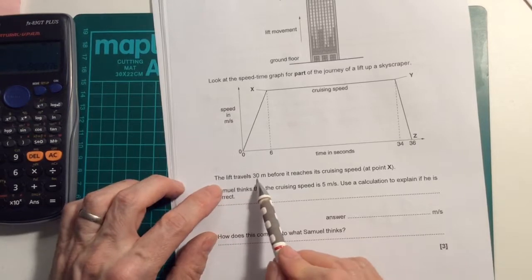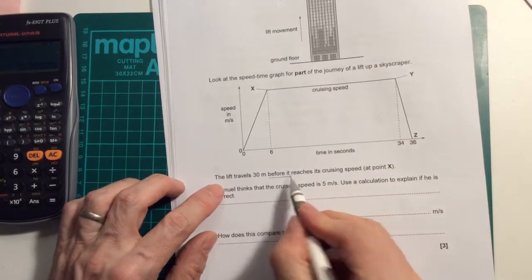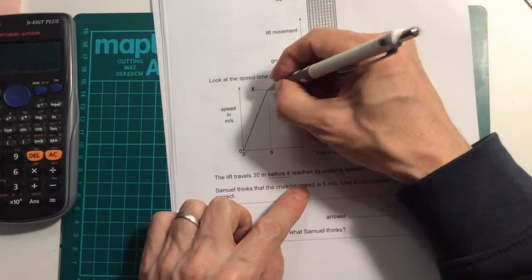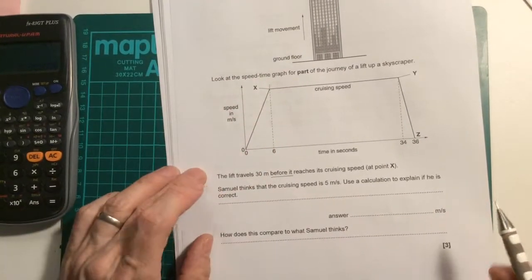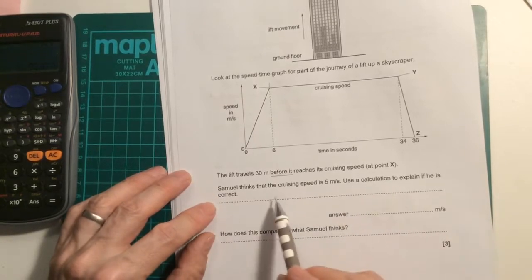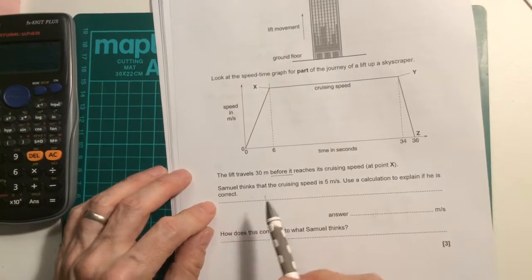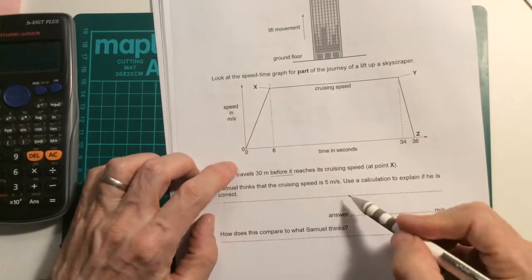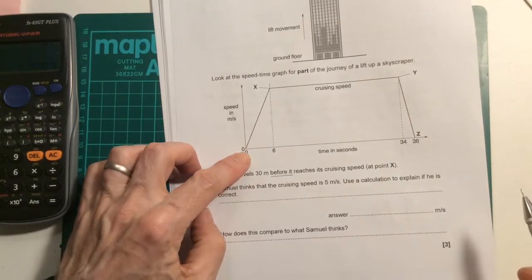The lift travels 30 meters before it reaches cruising speed. So up to this point, at point X, it has travelled 30 meters. Samuel thinks that the cruising speed is 5 meters per second. Use a calculation to explain if he's correct. Now, the simple idea is, it's gone 30 meters in 6 seconds, so it's 30 divided by 6, which is 5 meters per second. And yes, that's its average speed.